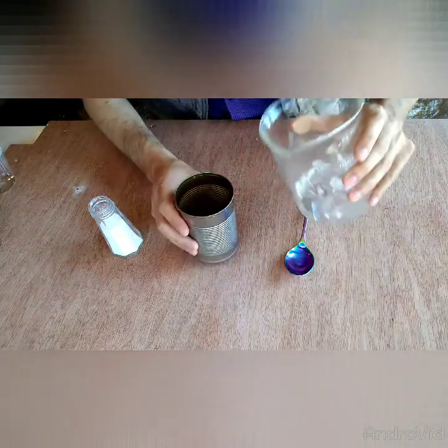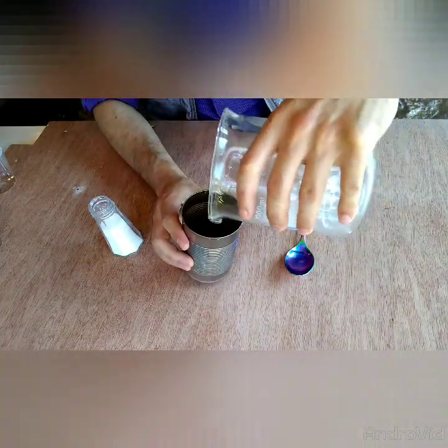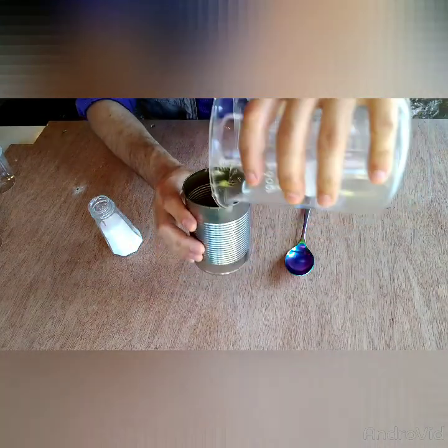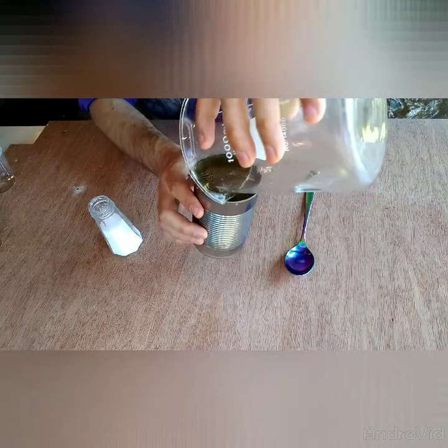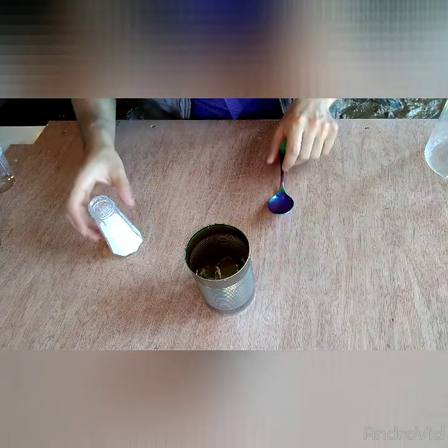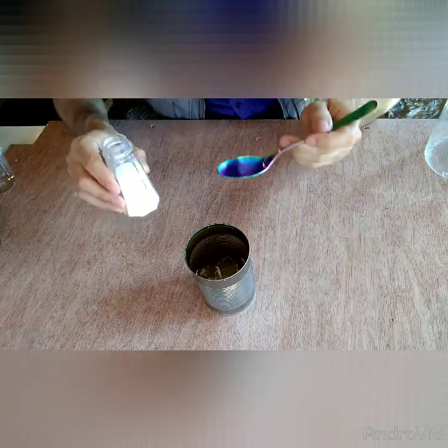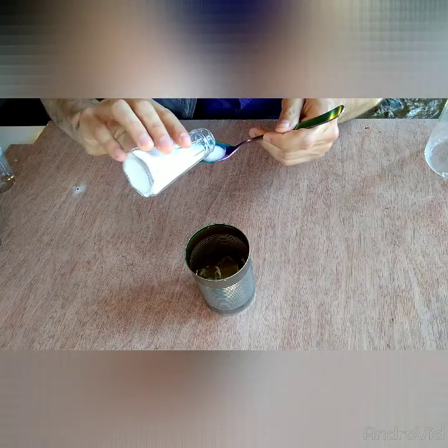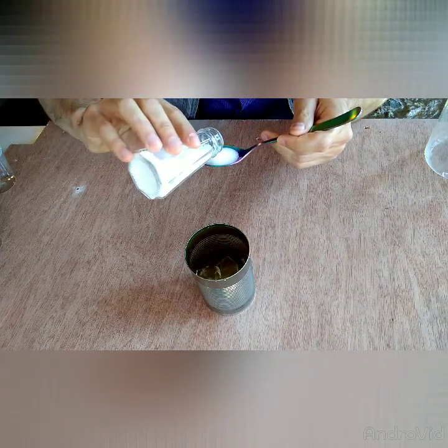So first of all, put in a decent amount of ice cubes in the can here. It doesn't have to be quite filled up there. Yeah, that should be good actually. So that's a little over halfway full. Next, we are going to add in 2 tablespoons salt. This is just regular table salt.